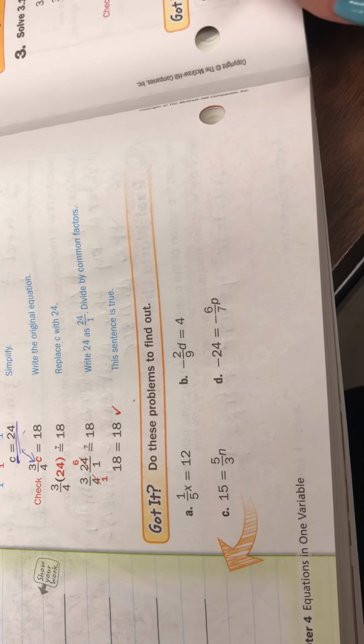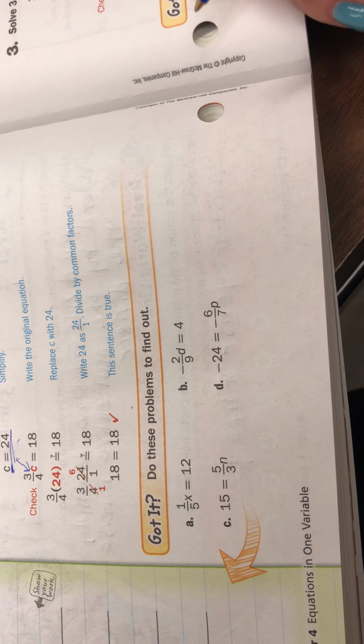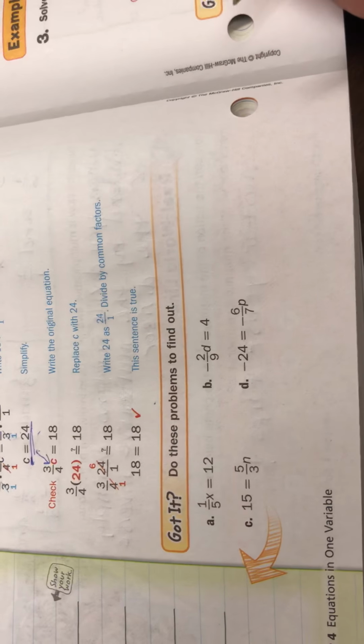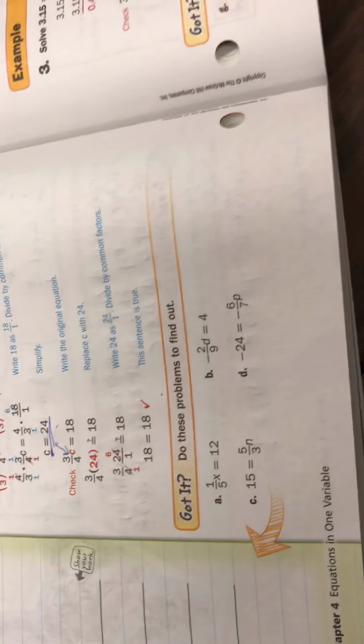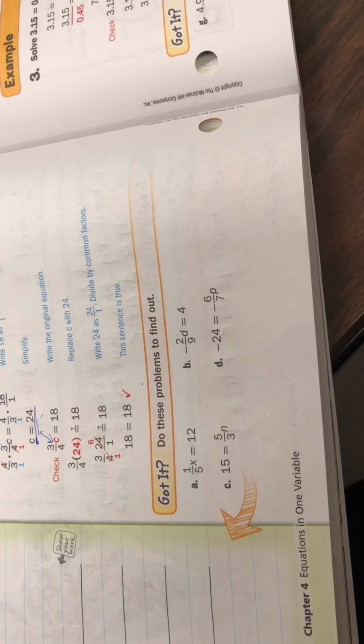So now I want you to use that information and check your answers. Pause the video now and try A through D, and then you can see what the answer choices are.